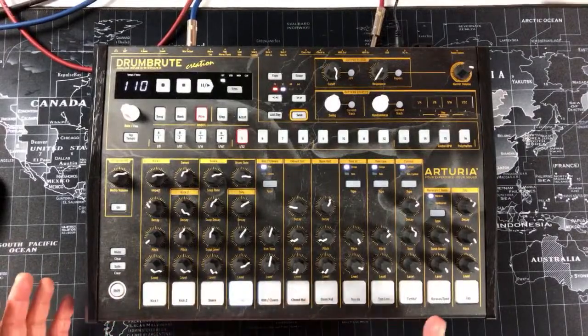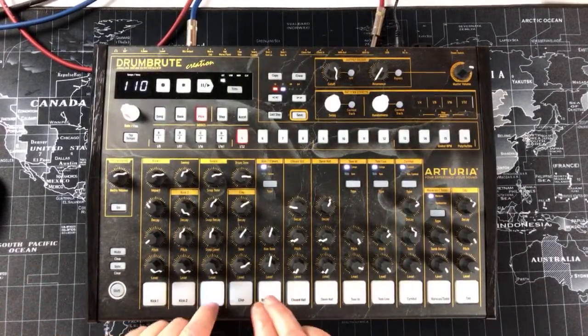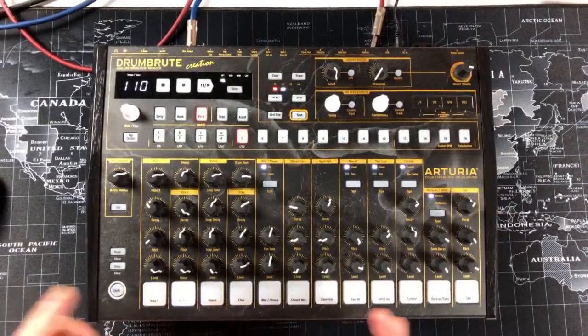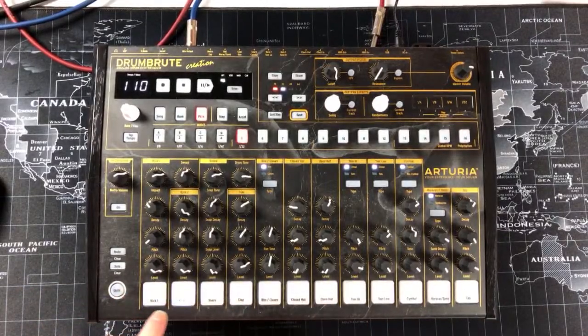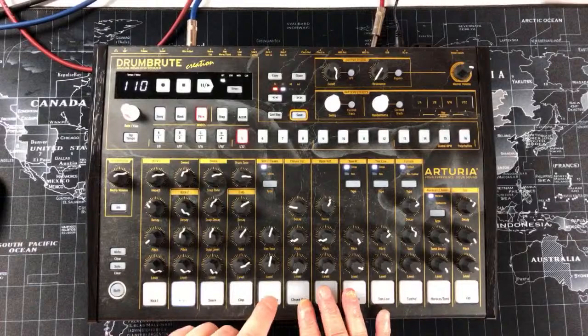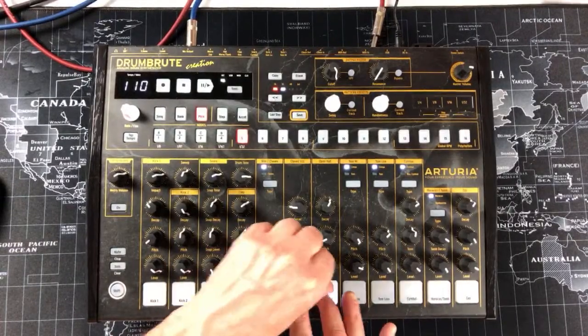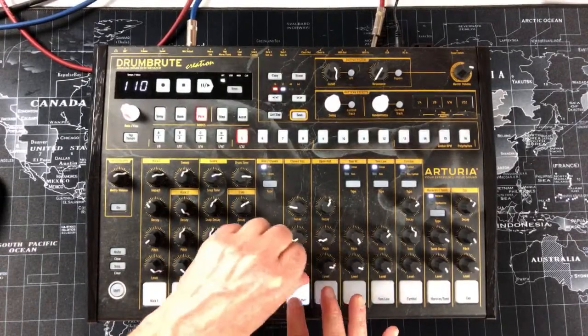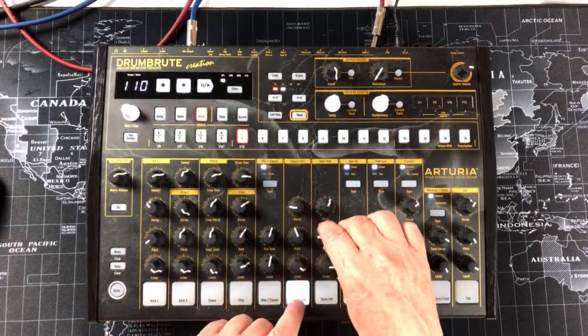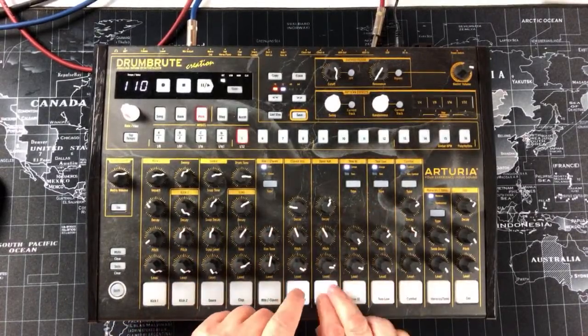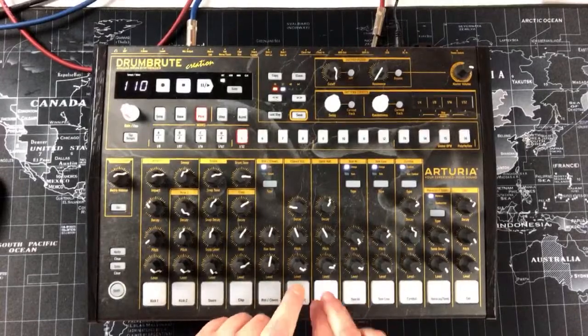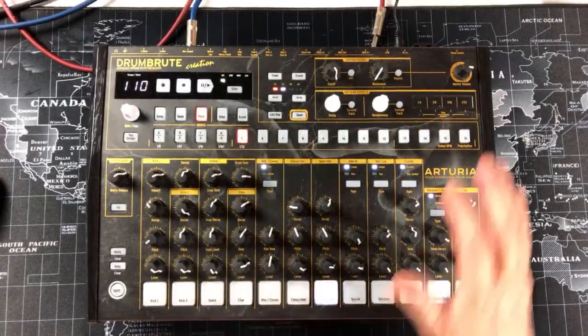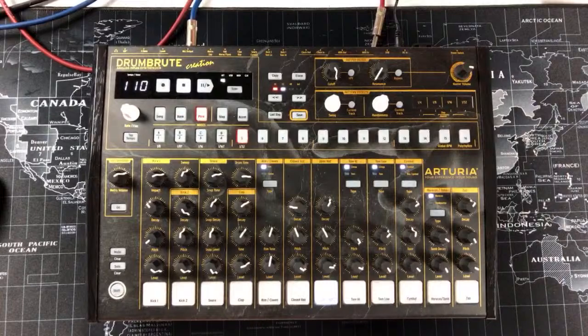Personally, I think it does sound really great. It's got a good choice of sounds. It's nice to have two kicks actually, because it's an analog machine, you know. Yeah, so we went through all of this, the randomness and everything.